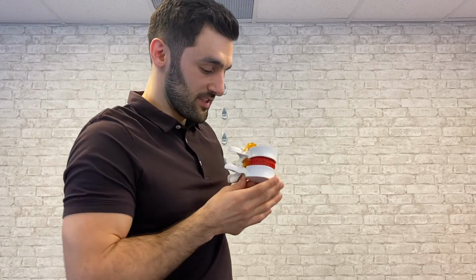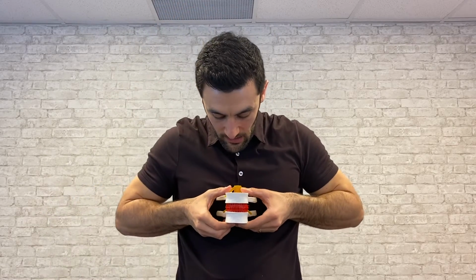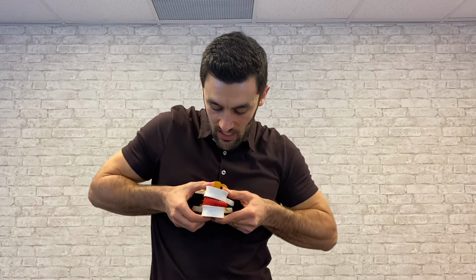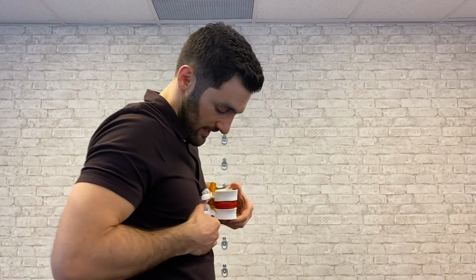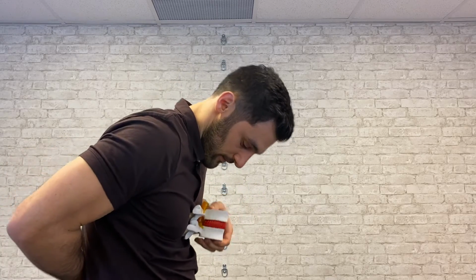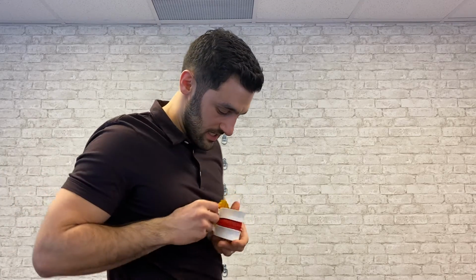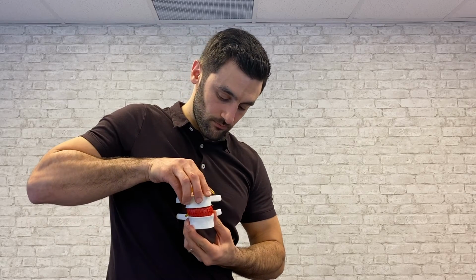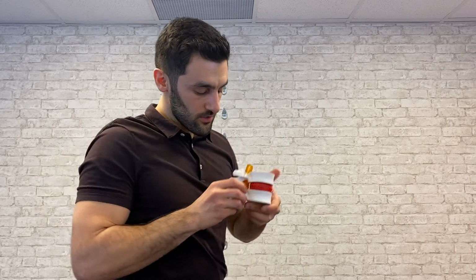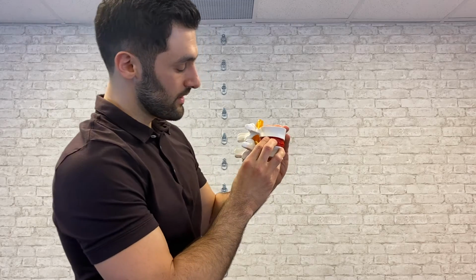The other great thing about the disc is, if I'm standing this way, if I lean to the side, it will conform to that motion. If I lean to the other side, it conforms that way. If I lean forward, it can conform. So every direction, and even through rotation. So that's the function of the disc itself.